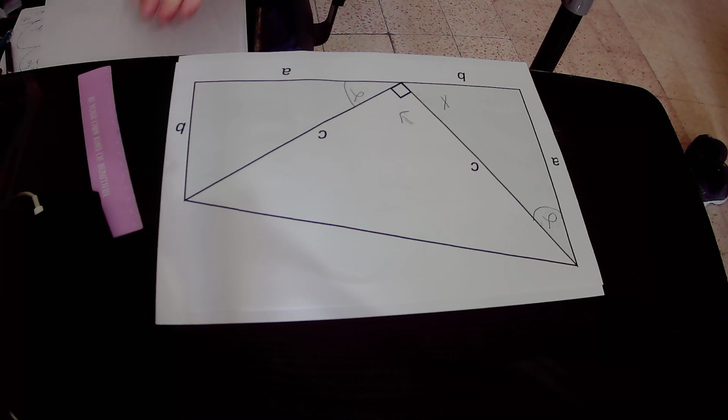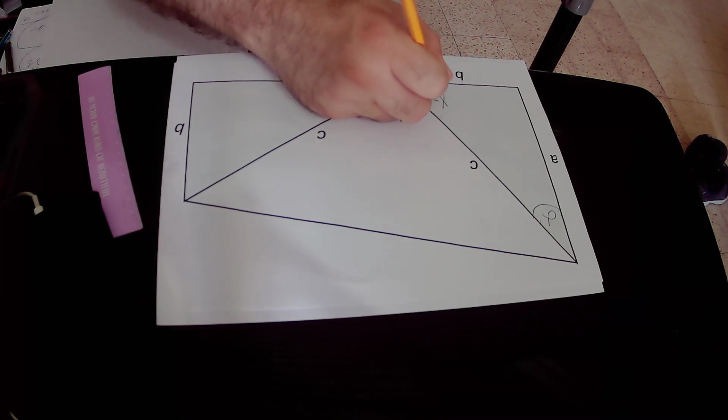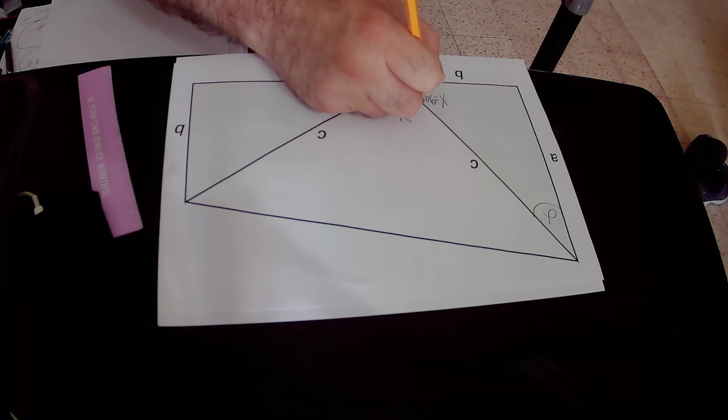So we can write here that x equals 90 degrees minus alpha.